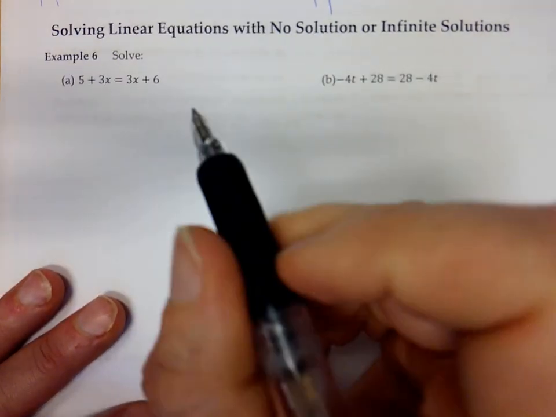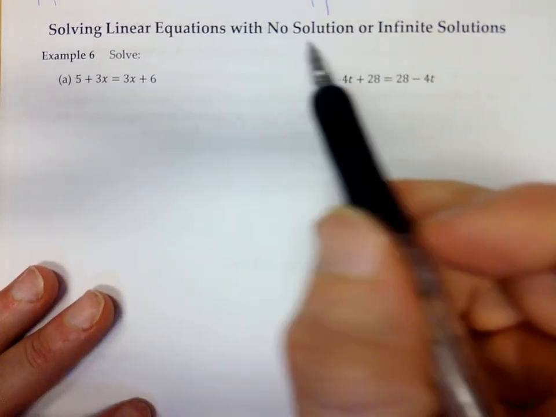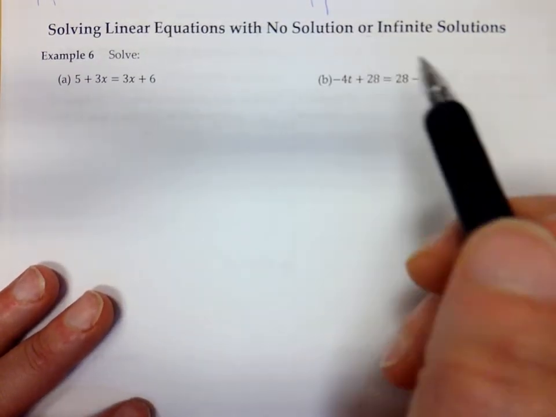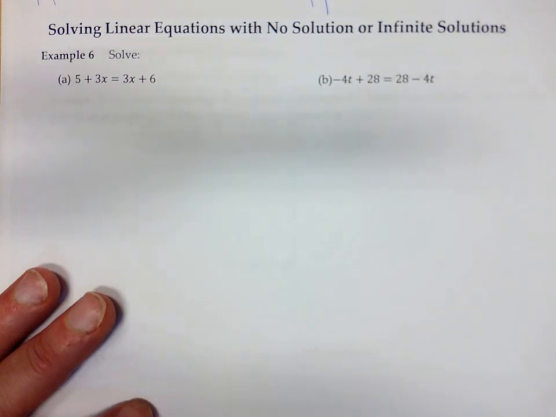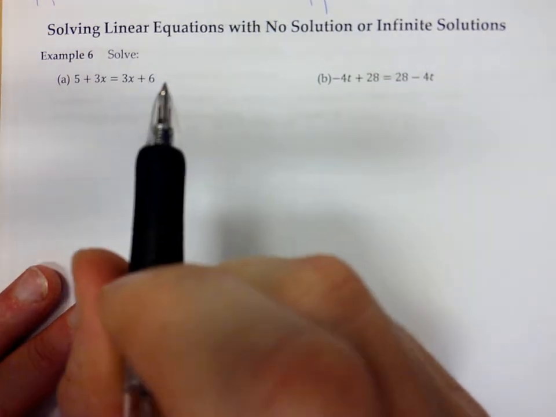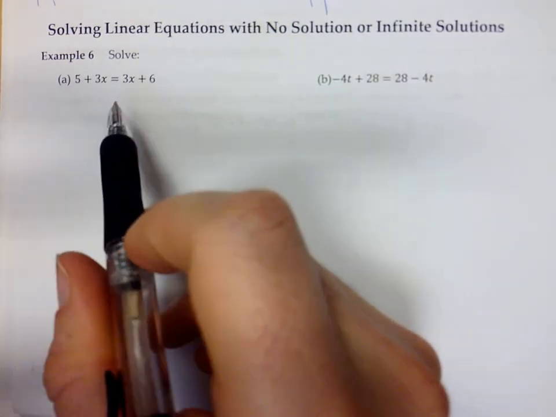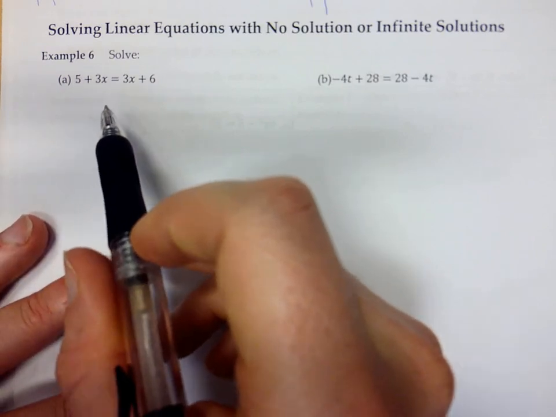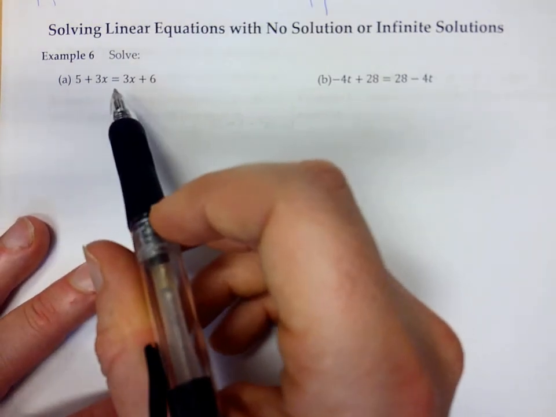Okay, next up on our list is solving linear equations that have no solutions or have an infinite number of solutions. So I have 2 examples here. We're asked to solve this. This is an equation. I know I can solve an equation. Well, hopefully, I can solve an equation.